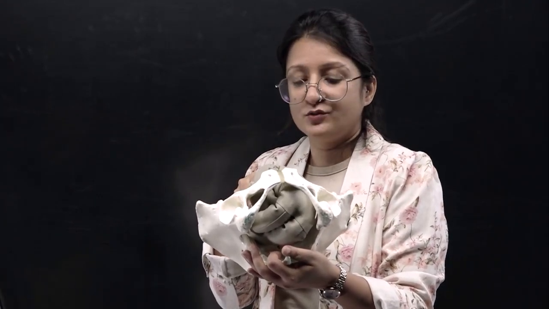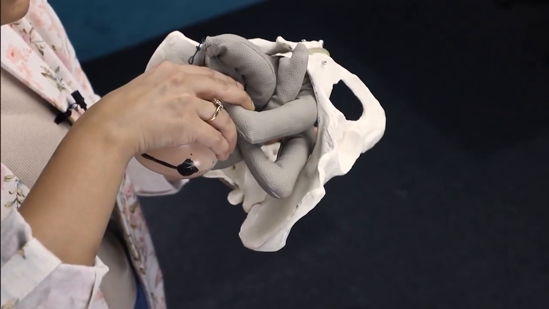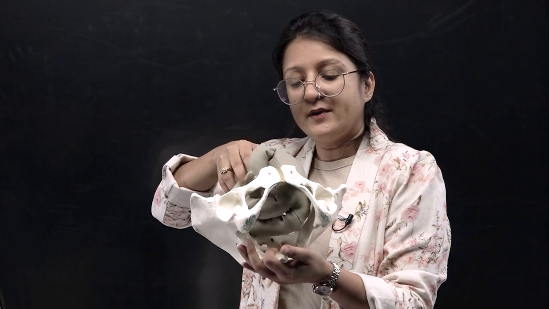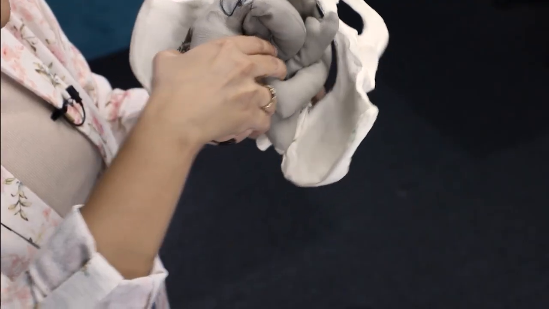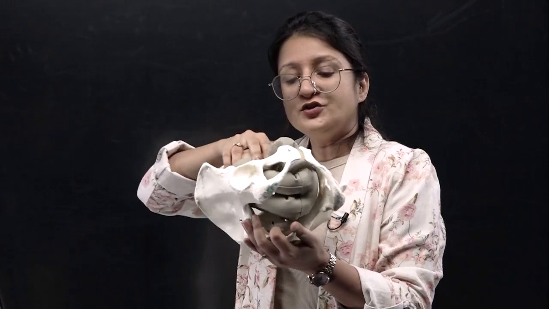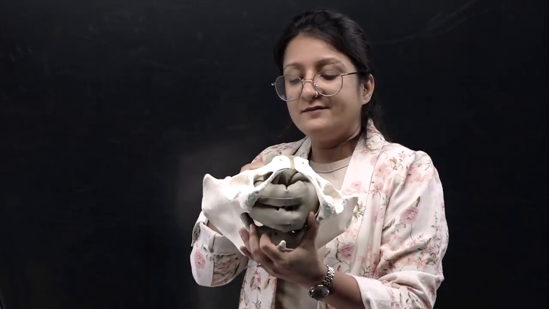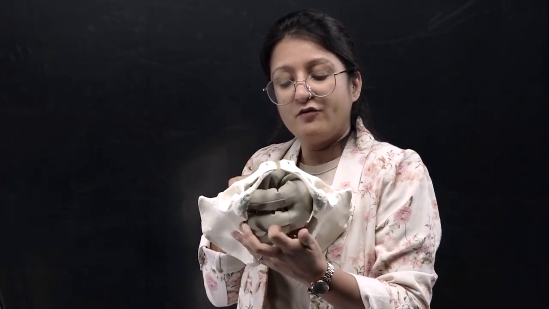Internal rotation has to take place. So internal rotation of the buttocks takes place, right? So they were obliquely aligned, as you can see right now. And then they are going to undergo internal rotation. Okay, so when they undergo internal rotation at the level of the pelvic floor, we can see that the buttocks are now aligned in the antero-posterior diameter of the outlet.